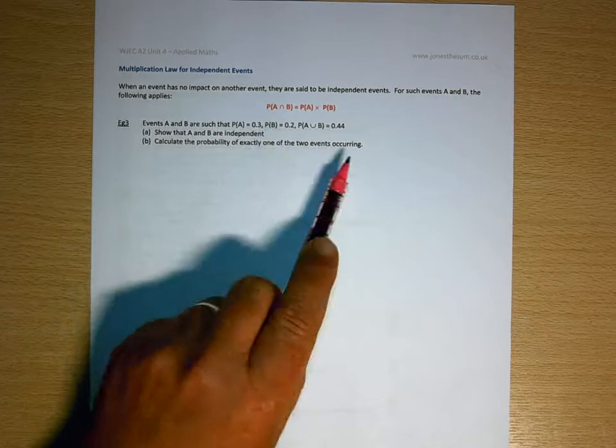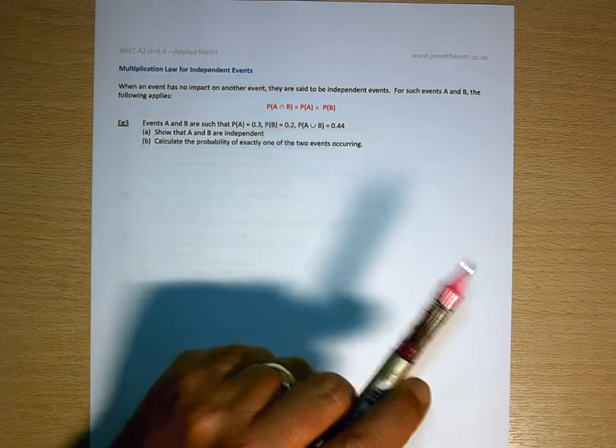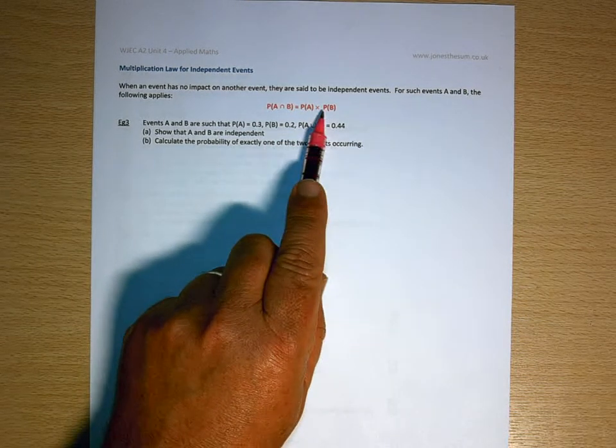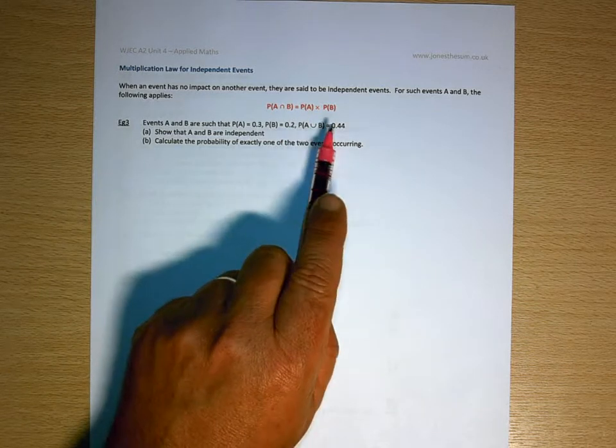So what we need to do here, we know that if they're independent, we can apply that rule. But if it doesn't tell us they're independent, we can't rely on that rule alone to figure out whether or not they are.